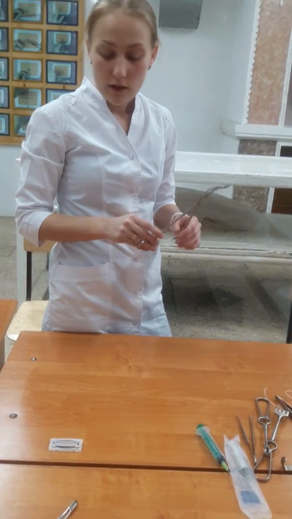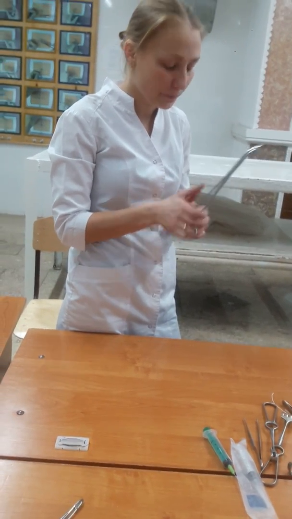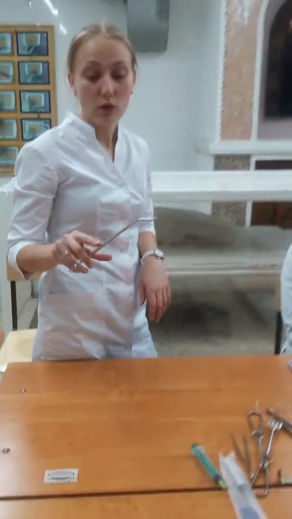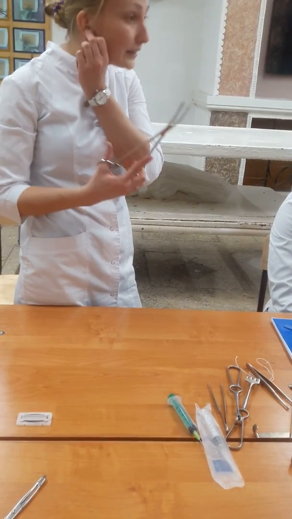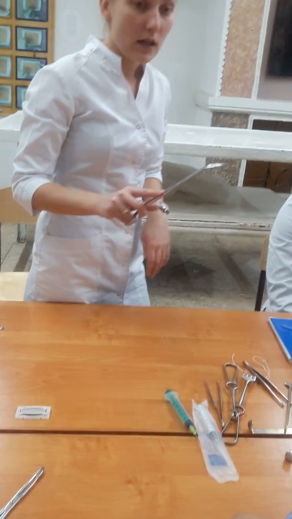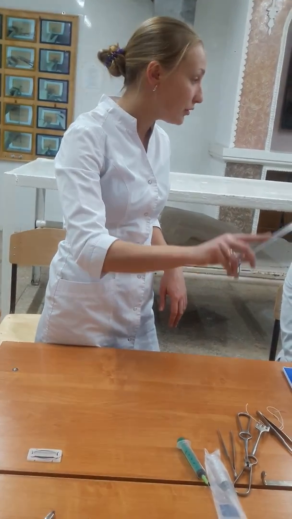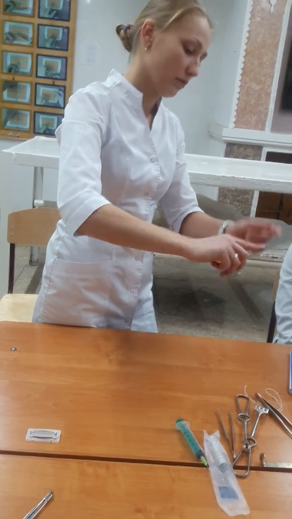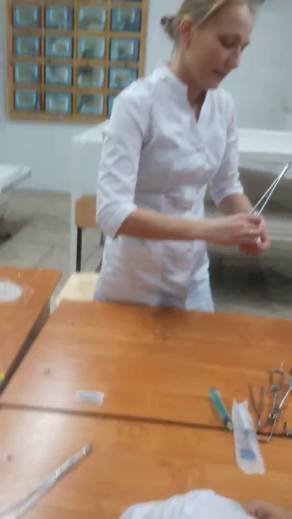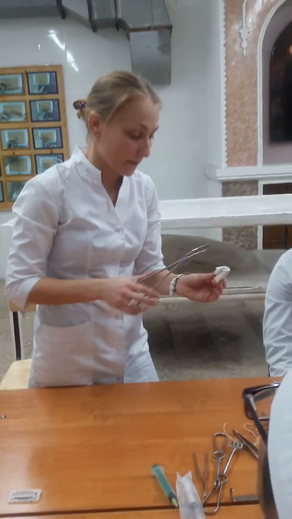What else? This is the sponge forceps, the tampon forceps. We call them korntsang in Russian, because the professor always asks about it. With this instrument, the position in your hand is the same. This way, you can make a tampon.